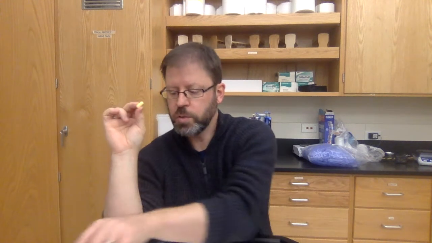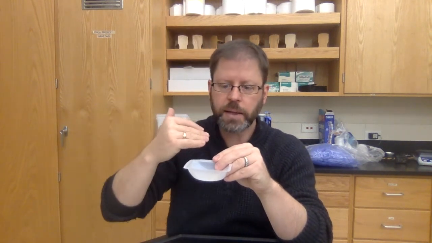So your process is going to be to get a known quantity of vitamin C out of this, assuming that this contains 1 gram of vitamin C. So you're going to weigh the tablet, and you should immediately be able to get a proportion out of that.